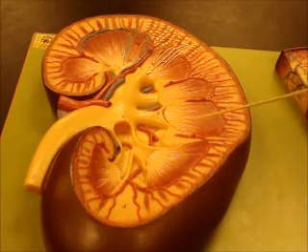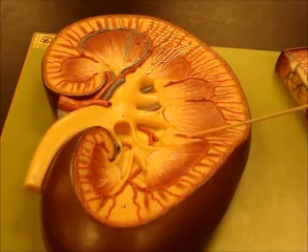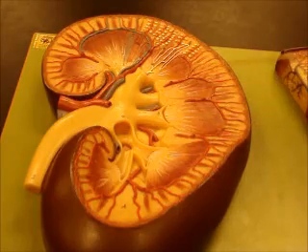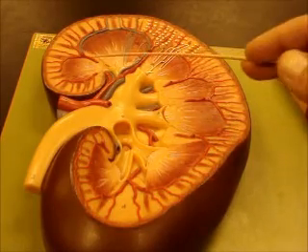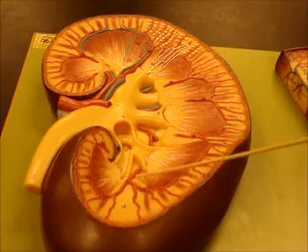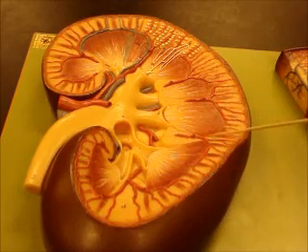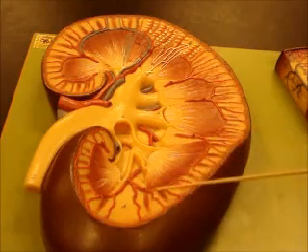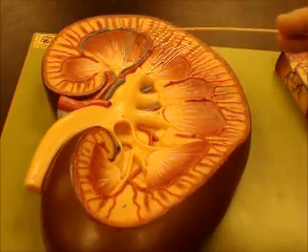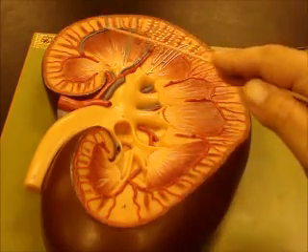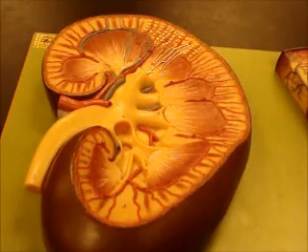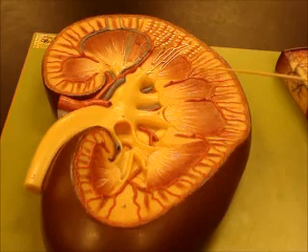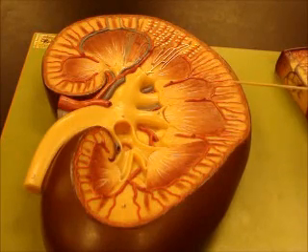When it goes between the renal pyramids, it's interlobar. Here, here, here, here, here, here, here. Comes up and around the tops of the pyramids as arcuate. Remember, the arcuate artery and veins separate the cortex and the medulla. Those arcuate arteries are going to give off cortical radiate arteries or interlobular arteries.